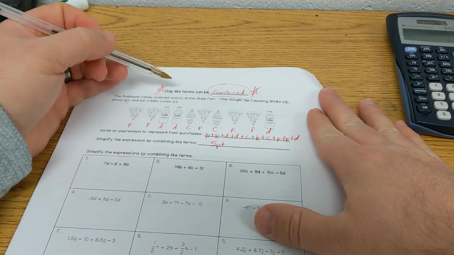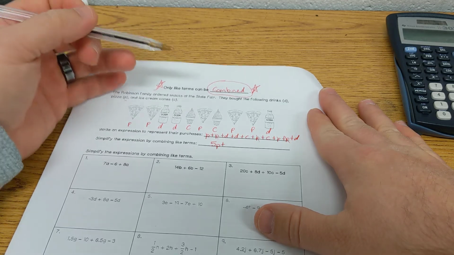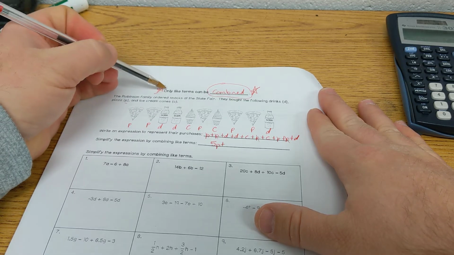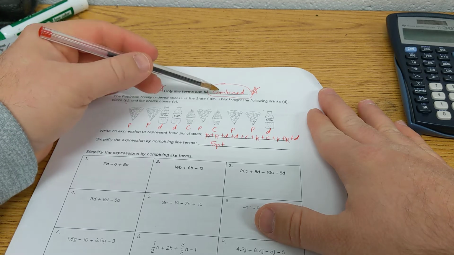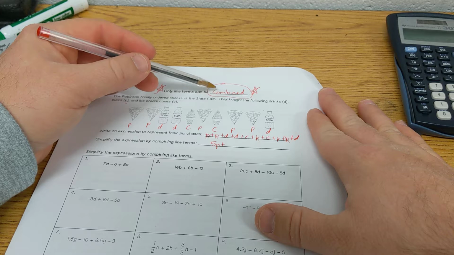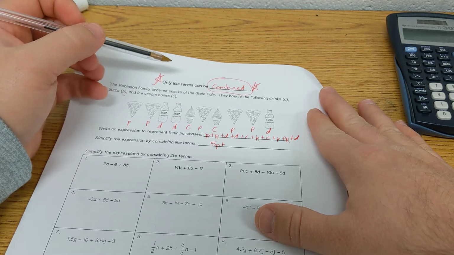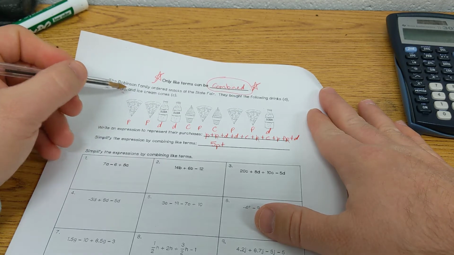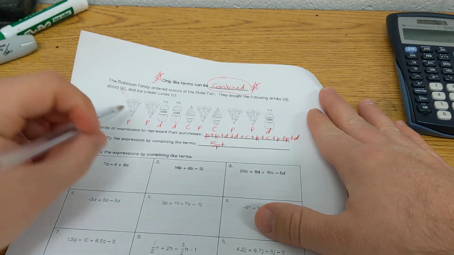Yesterday, I mentioned in the video, and with some of you that were here and on your Google Meet, only like terms can be combined. Okay, we can only put like terms together. Okay, and then we're going to demonstrate that with this example.